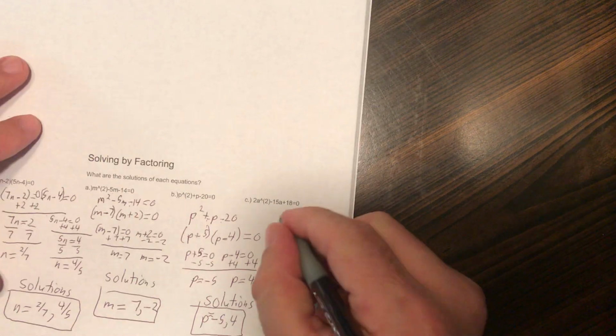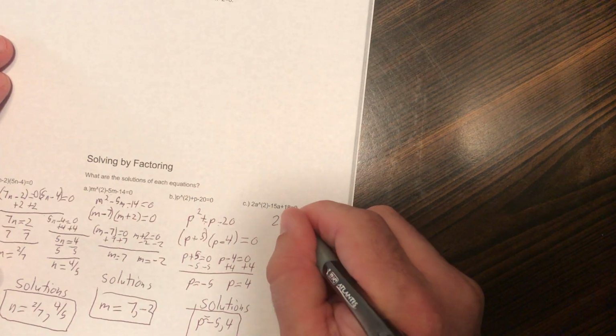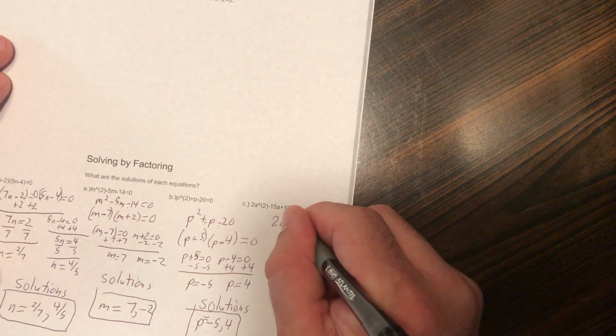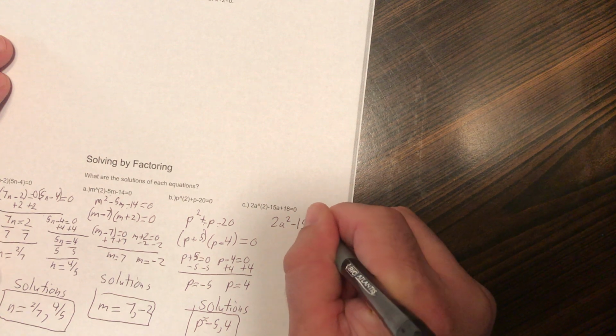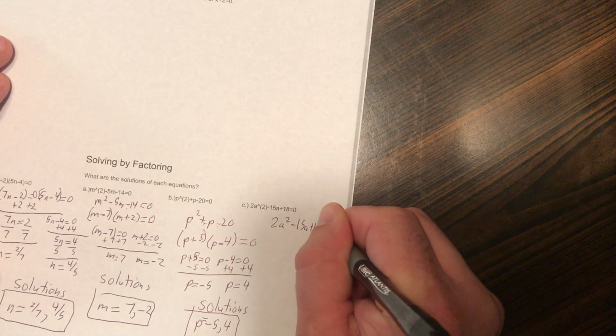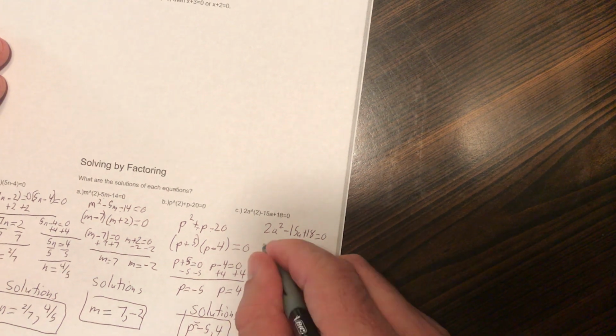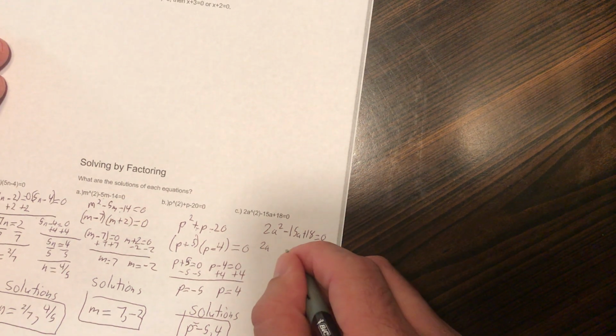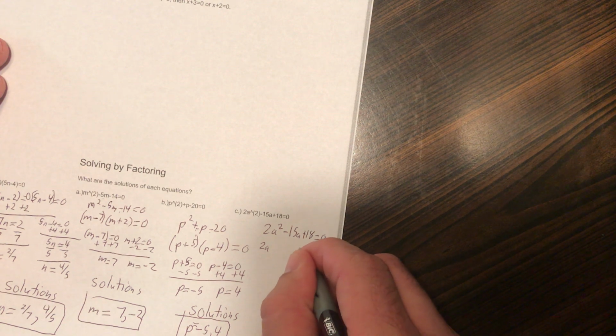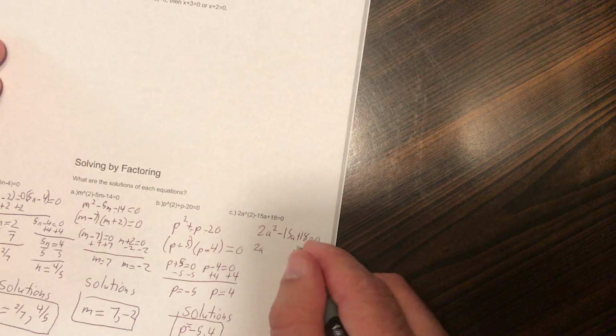We have this last one. Like I said, don't be afraid to try this on your own and then see what I do. That is probably the best way to do it. So, you got this one equals 0. Factors of 2 are going to be 2a and 1a. If you want to put the 1 there, you can.